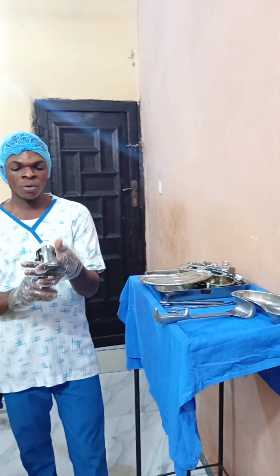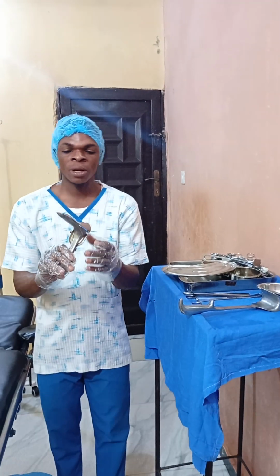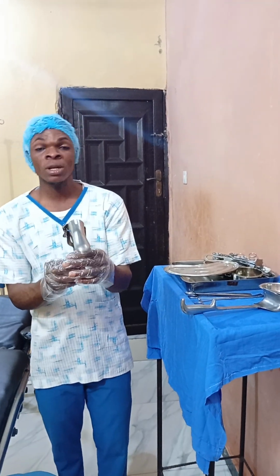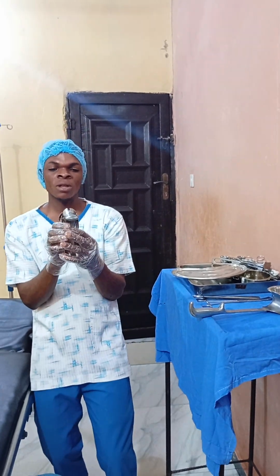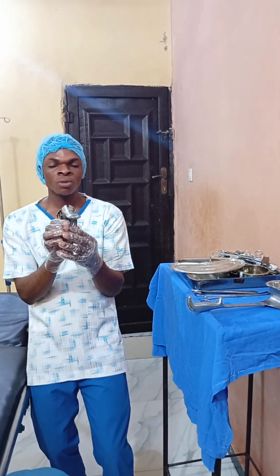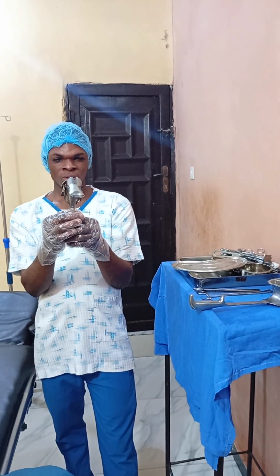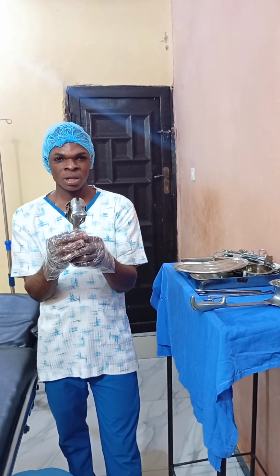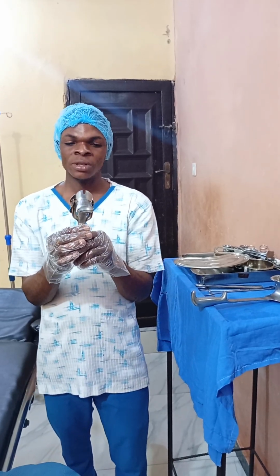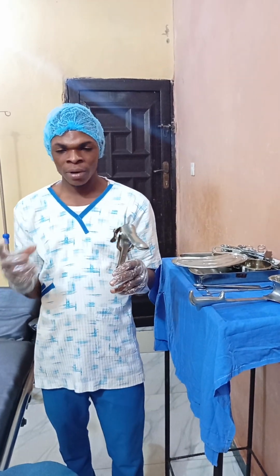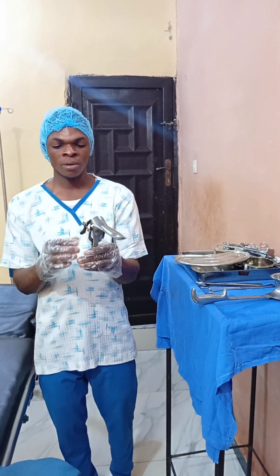Okay, this is what is called Cusco speculum. Just look at it. It's a vaginal speculum that we use to do examination in the vagina. Look at how it is being used. When you want to insert it, it is being used to make space in the vagina. When you want to carry out any procedure in the vagina, you insert this inside the vagina so that you can see very well what you want to do.